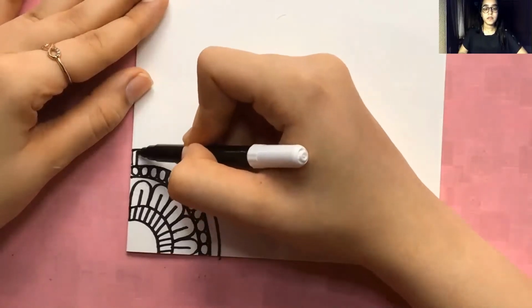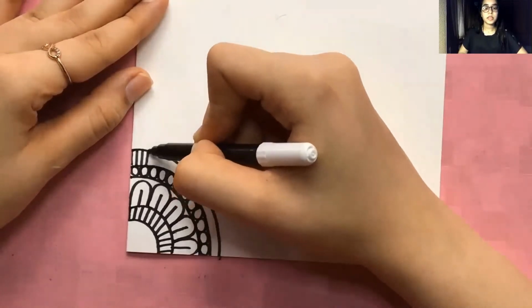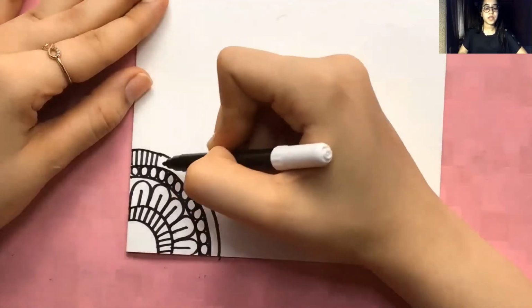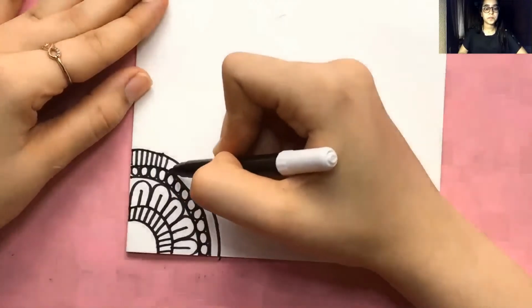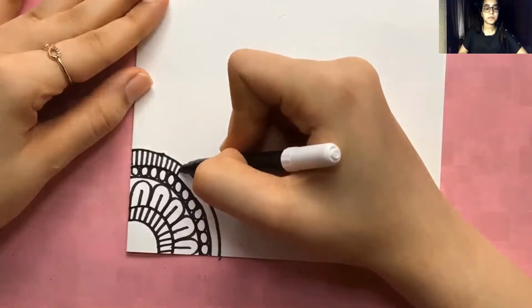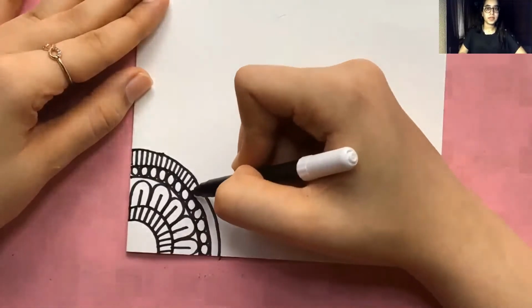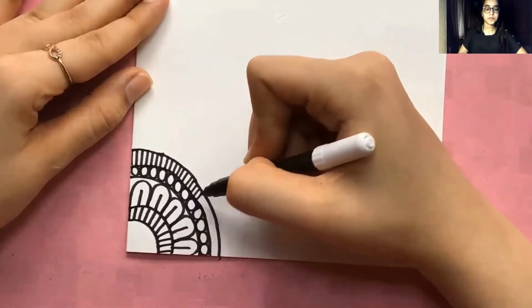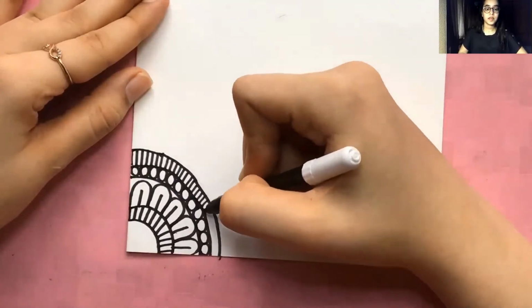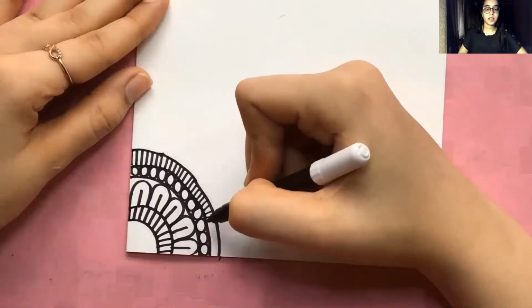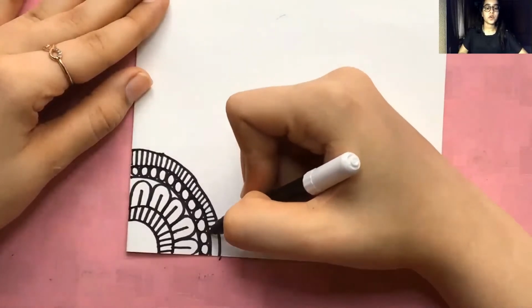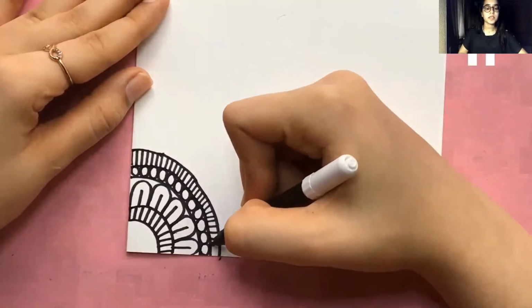And let's again draw these simple lines in between the gap that we have created. So I hope you are able to follow it up till here. Okay, don't worry if your lines are unequal or something of that sort. As far as you're enjoying the process, there's nothing to worry about, okay?